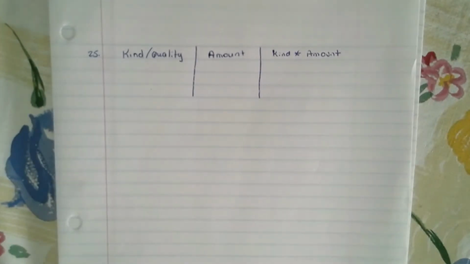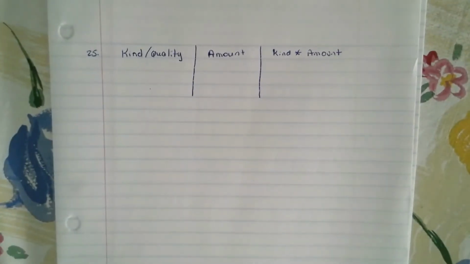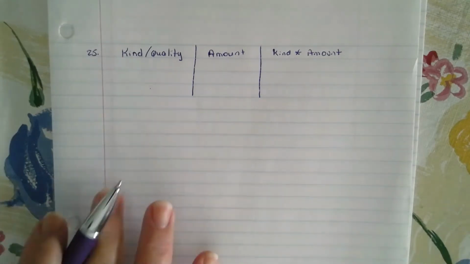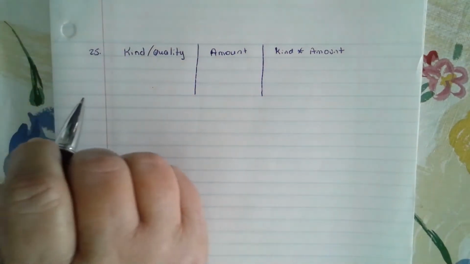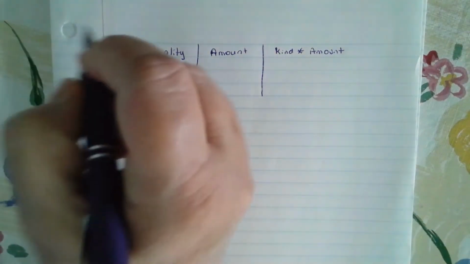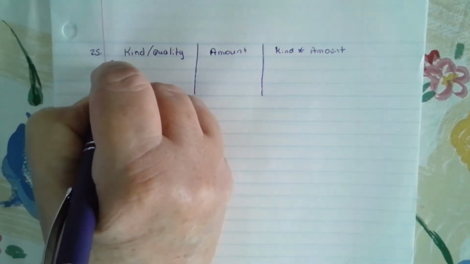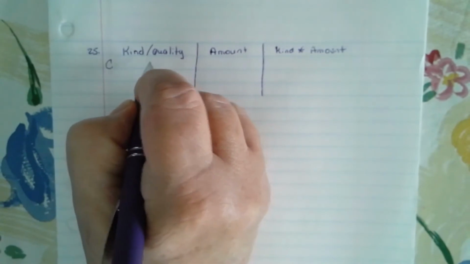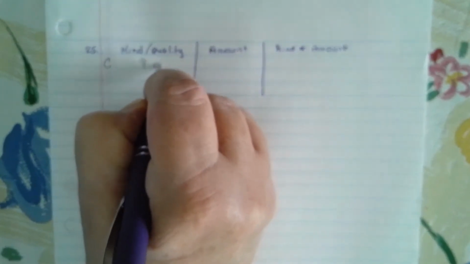Alright, now we're going to go next to problem number 25. In this one, we're making some mixed nuts. Let's see what we have going on here. They normally sell cashews, so this is going to be my cashews, for $9 a pound. And they sell almonds for $4.50 a pound.